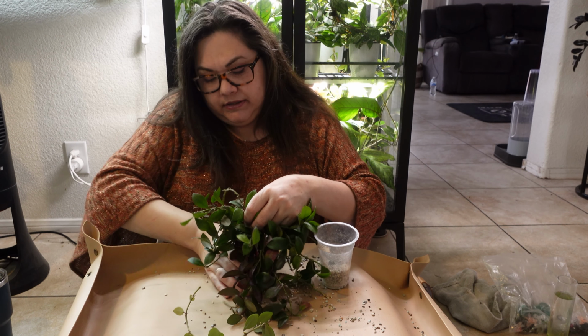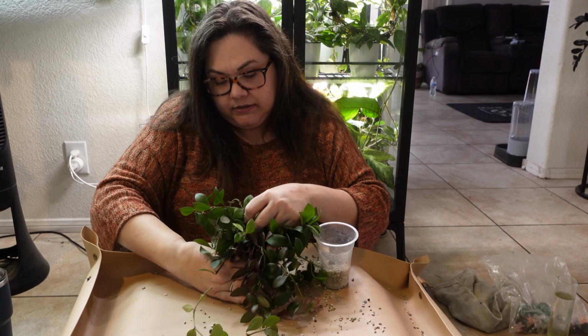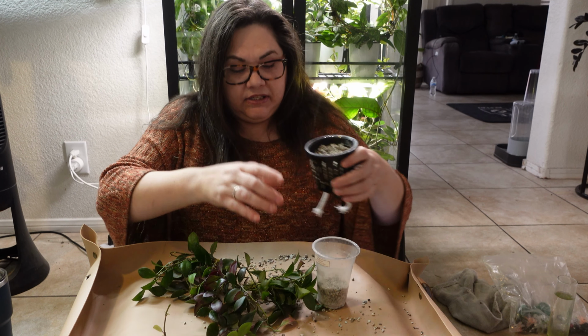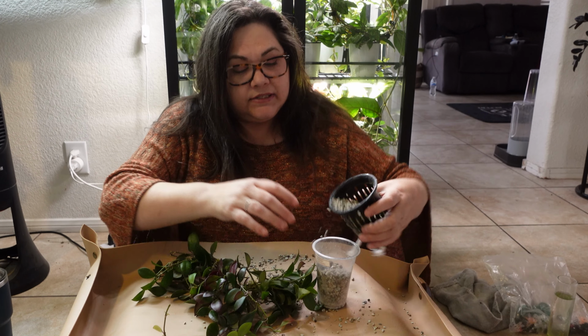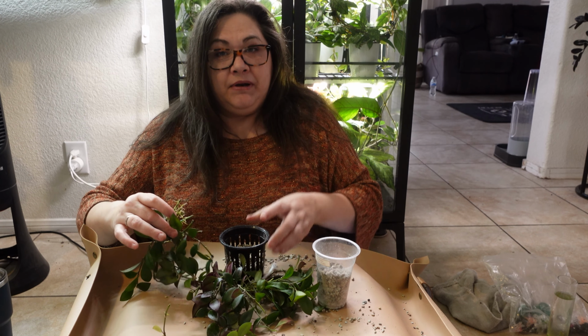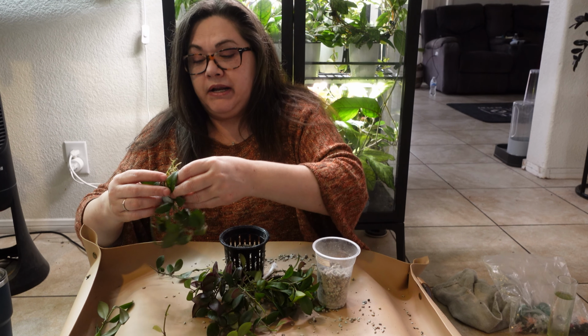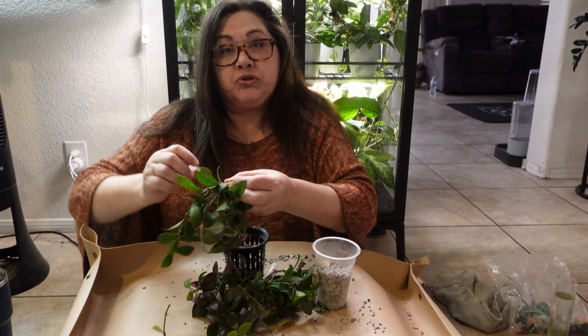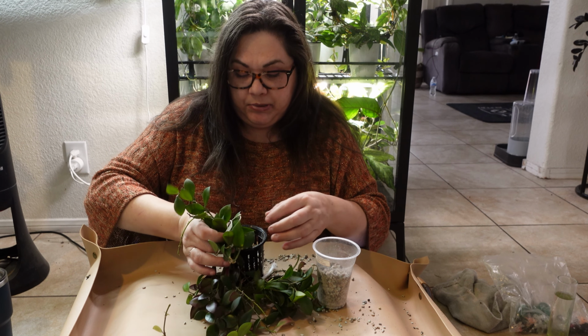And these Hoyas, this is kicking my butt. Okay, we're gonna try this one again. I have to do this a lot with Hoyas. When I go to pot them, I'm not very good at potting up Hoyas. It normally takes me about 3 or 4 tries to get something potted up.